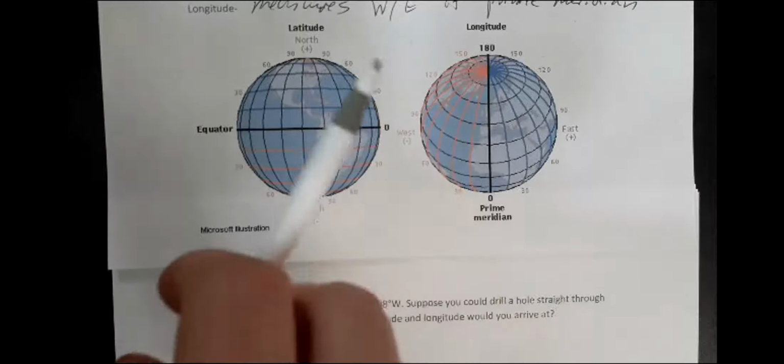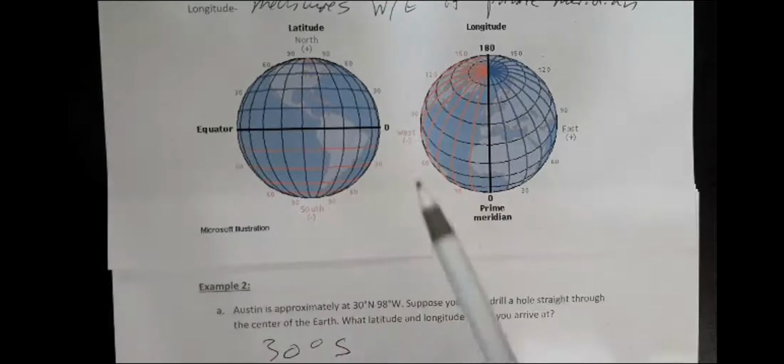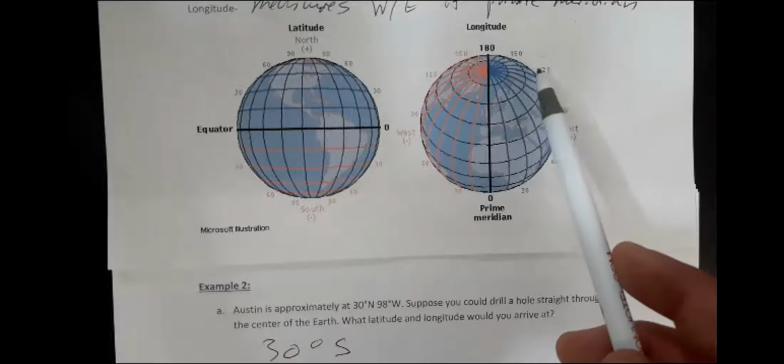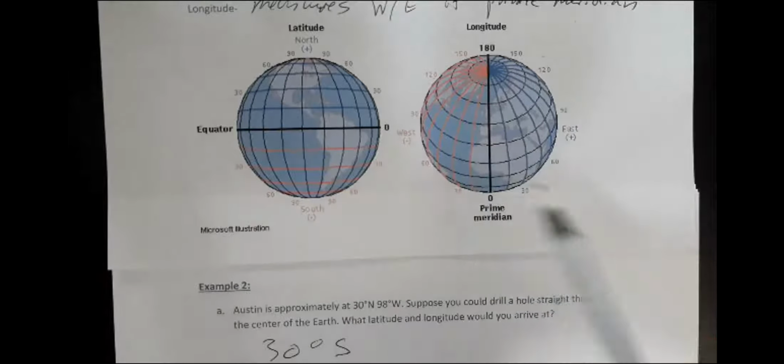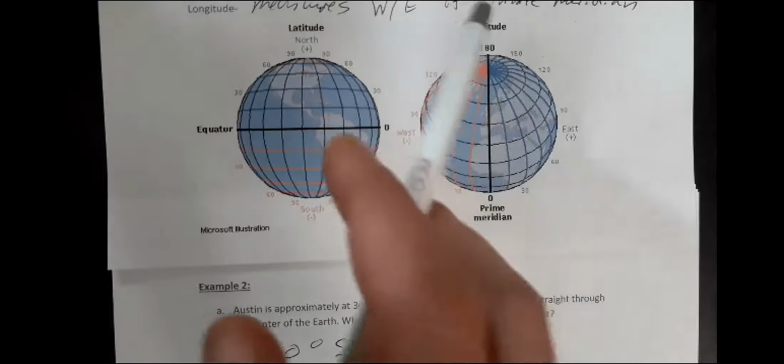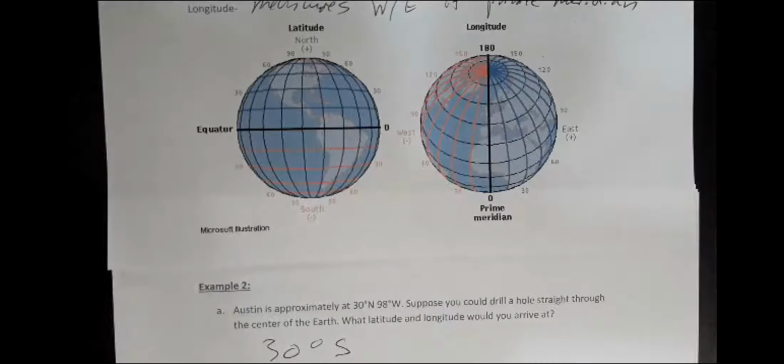So I'm looking here, 30 and 150, 60 and 120 are opposites, 90 and 90, and then 120 and 60, 150 and 30. In each of those pairs, or I guess you could look at 0 and 180, you might notice those things add up to the same number. They add up to 180.